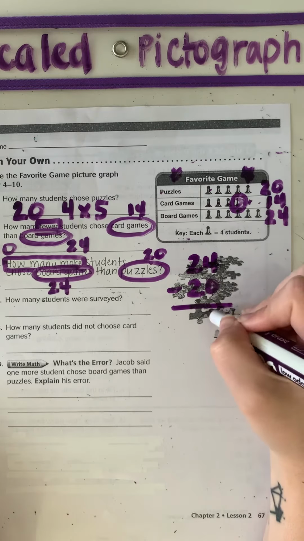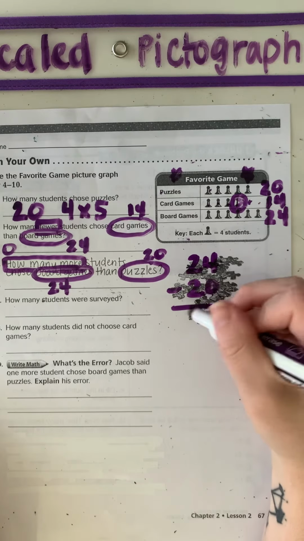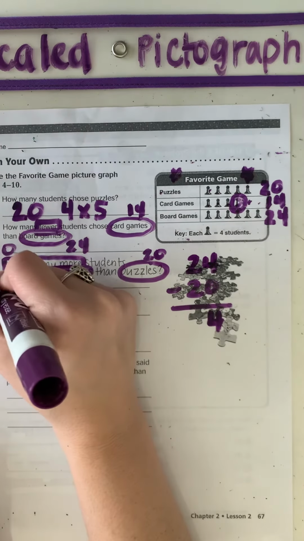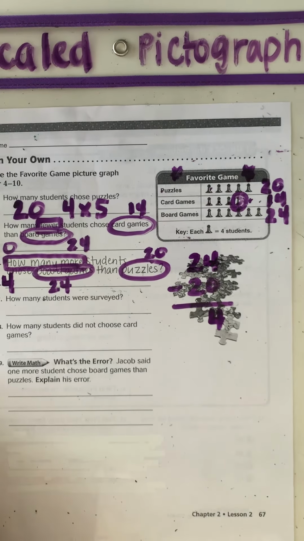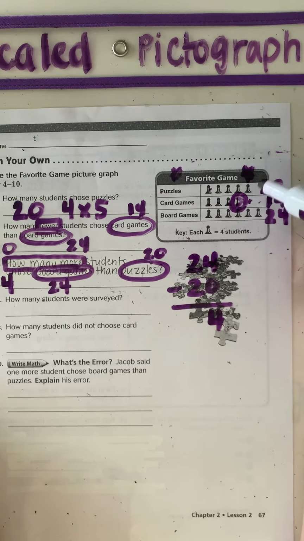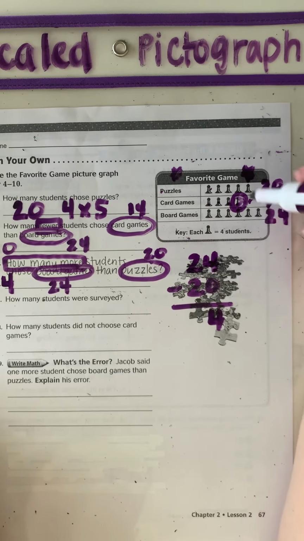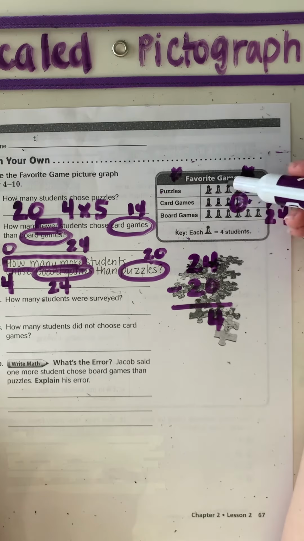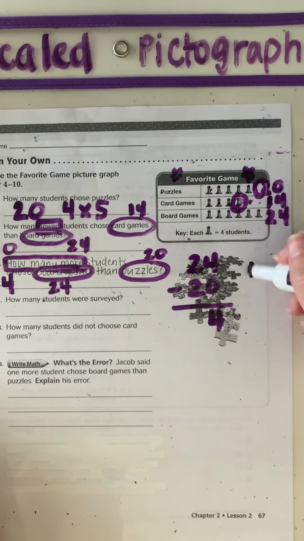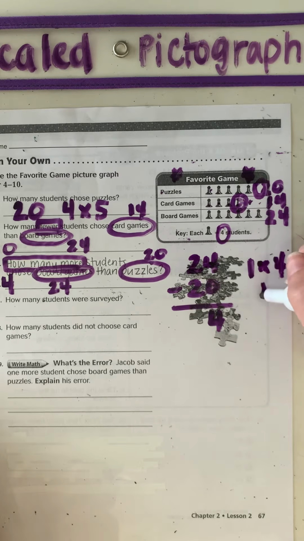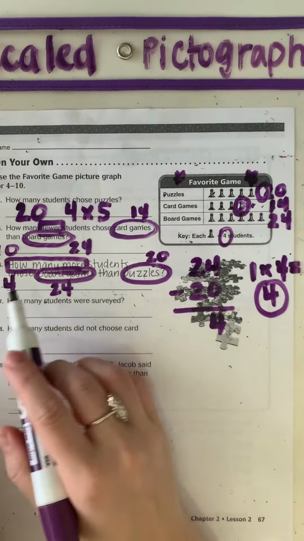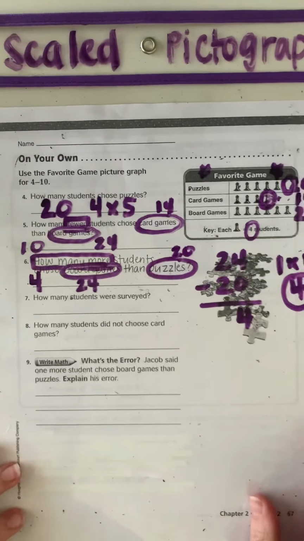So 4 minus 0 is 4. 2 minus 2 is 0, so I can leave that blank. So there were 4 more students that chose board games than puzzles. I can also look at my pictograph here and see how they're all lined up, except for 1 piece here. I don't say that that's 1 student because each piece stands for 4. So I would take that 1 piece and look at my key, which is 4, and know that that is actually 4 people. And again, I get the same answer either way.